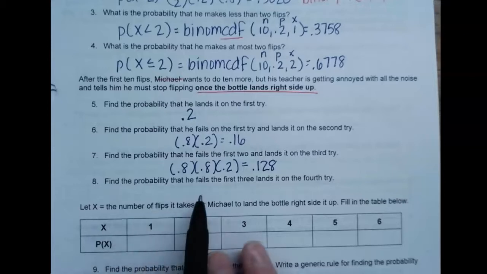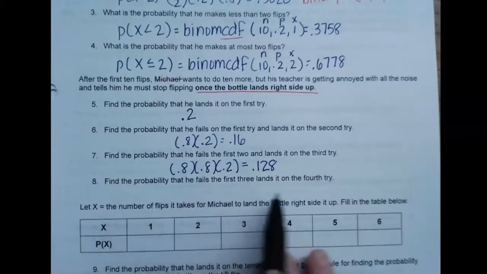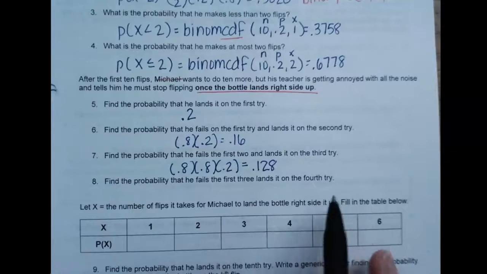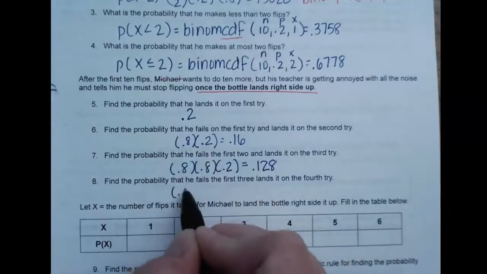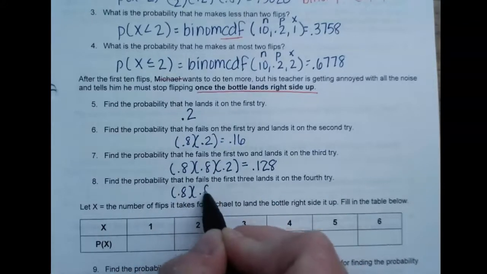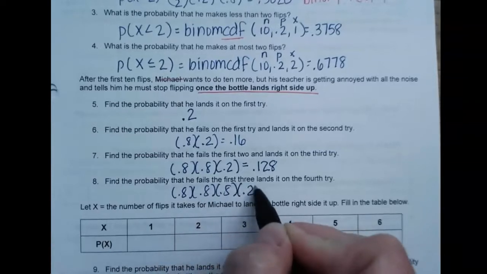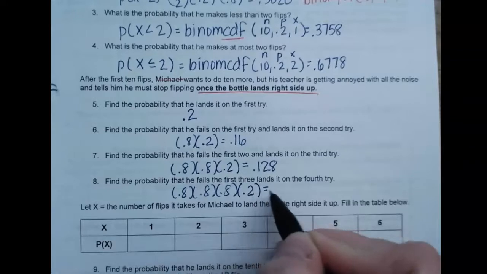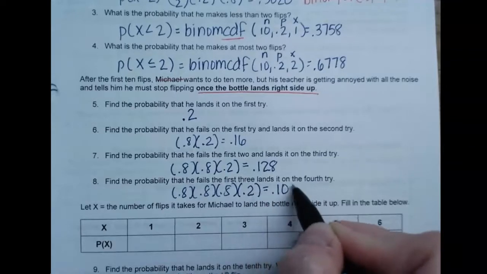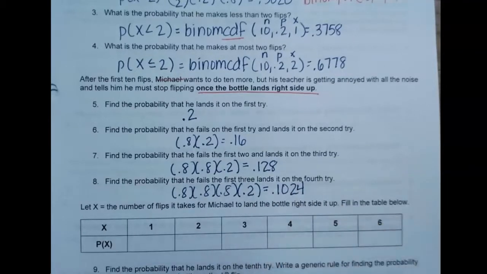And now find the probability that he fails for the first three lands and lands it for the first time on the fourth. So that means we're going to have 3 fails. And then on the fourth try, he's going to make it. And here I got a probability of 0.1024.